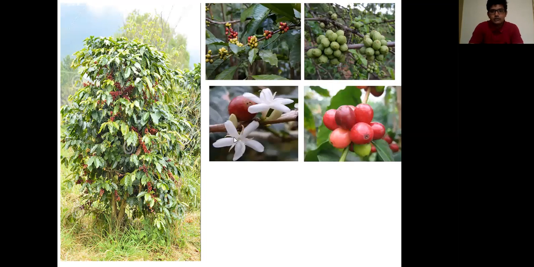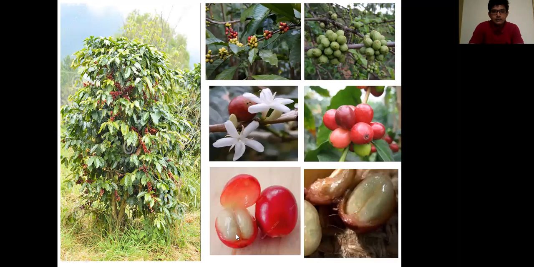Some more closer view. So these are the fruit of coffee beans, and these are the actual beans. When it is opened and dried and roasted, it forms coffee beans, and the powder of these coffee beans becomes coffee powder.